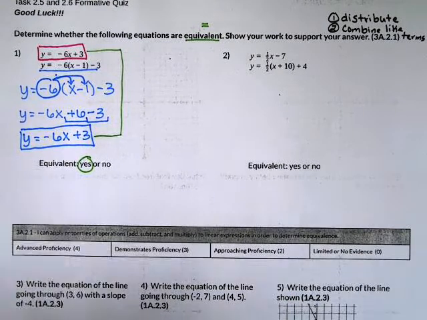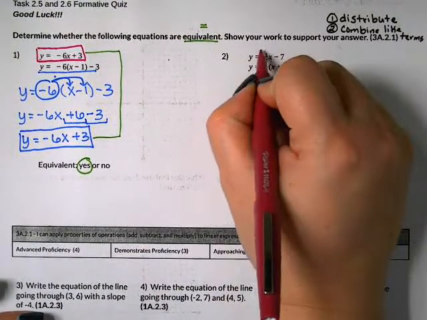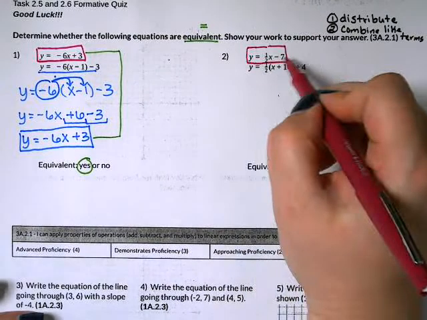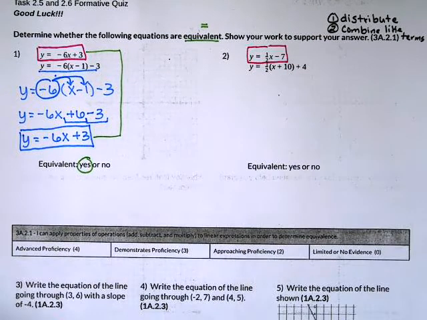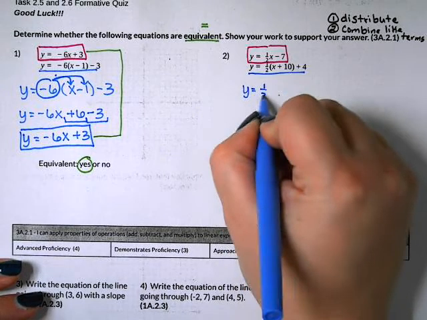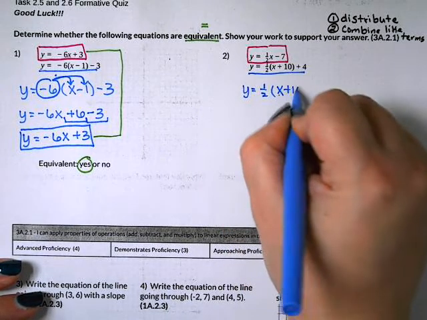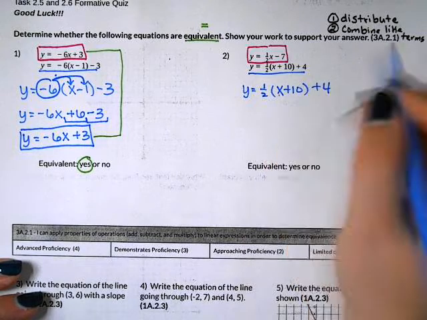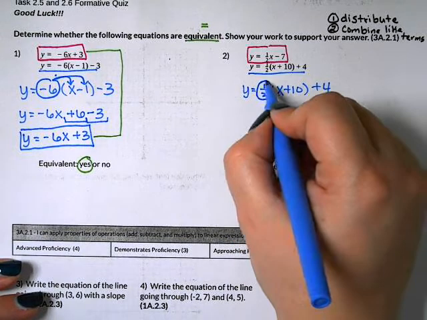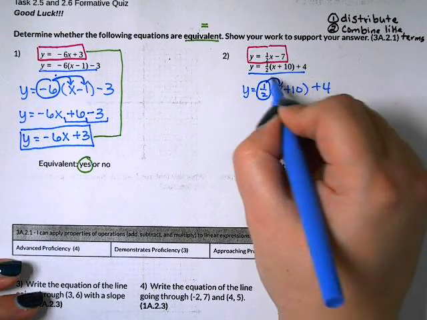We're going to do the same thing in number 2. So in number 2, here's my first equation, y equals 1/2 x minus 7. My second equation is y equals 1/2 times x plus 10, plus 4. So now the number that's being multiplied in front is this 1/2. I'm going to distribute it inside, which means multiply.